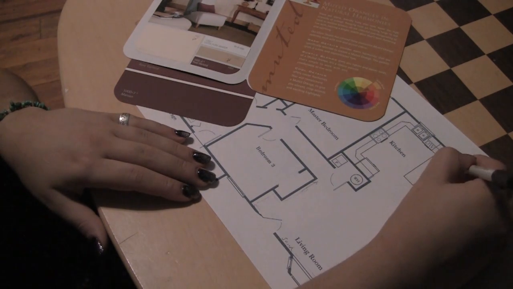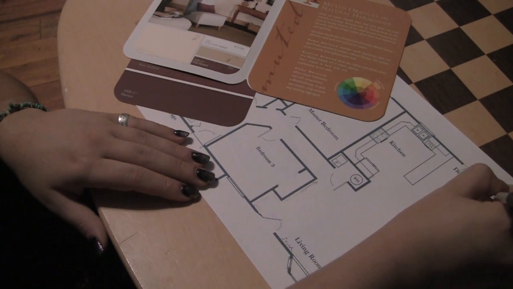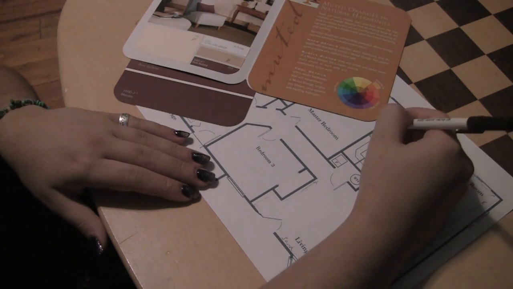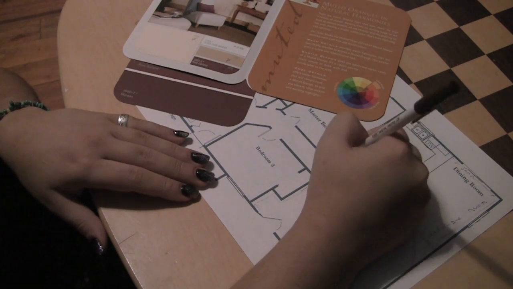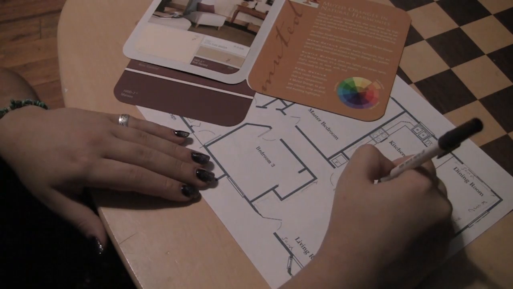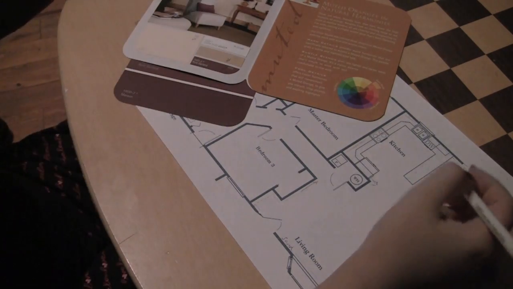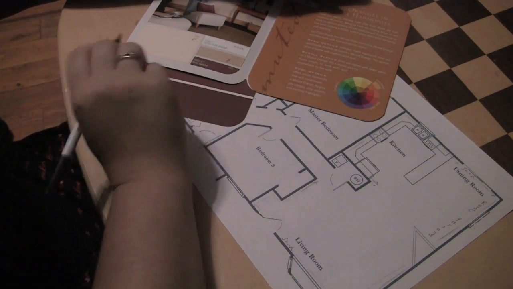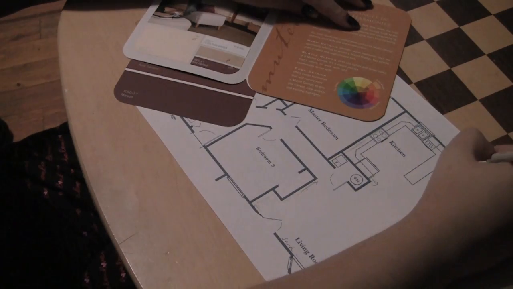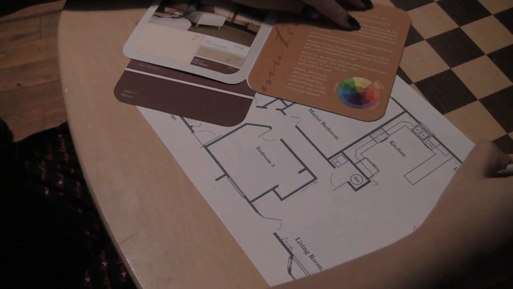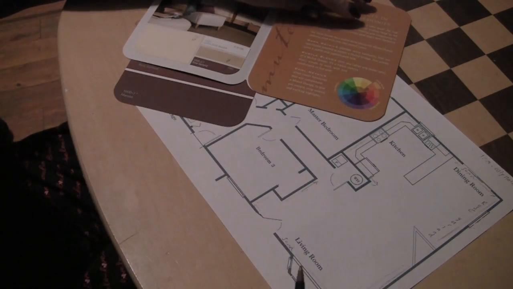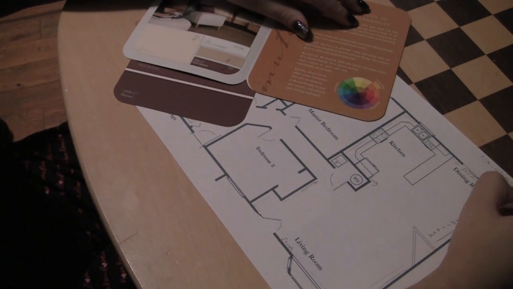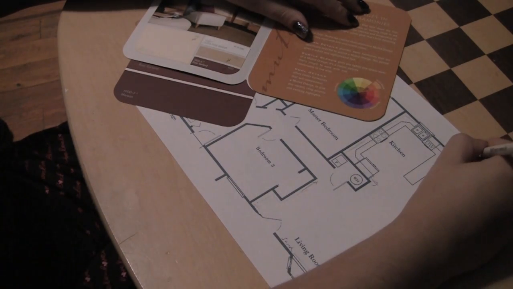Okay, and then it's also going to be back here in your dining room and along the walls of your kitchen. And then the trim is going to be done in the only natural color. So I'll just make a note of that up here, that the trim and woodwork will be the only natural color, that tan type of color. Right? Okay.